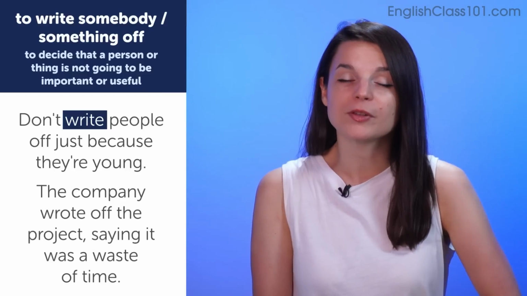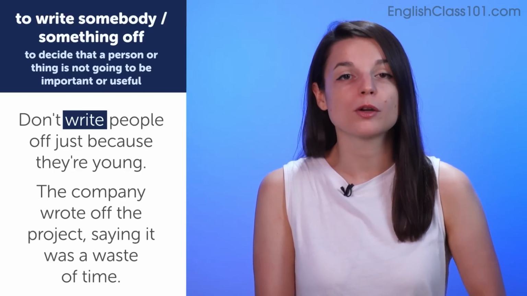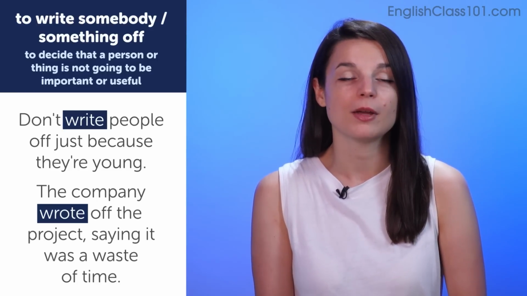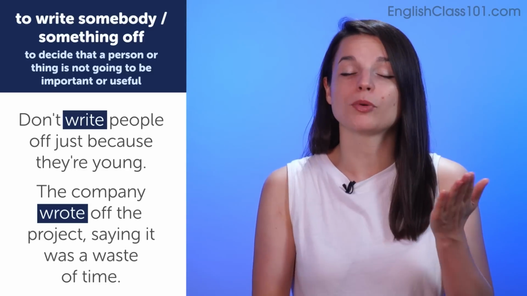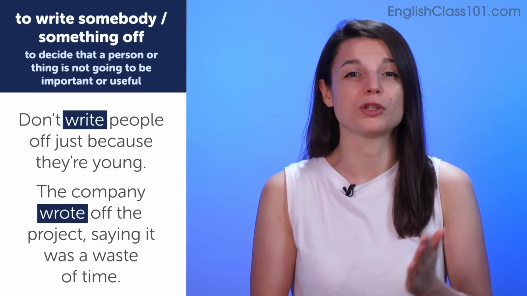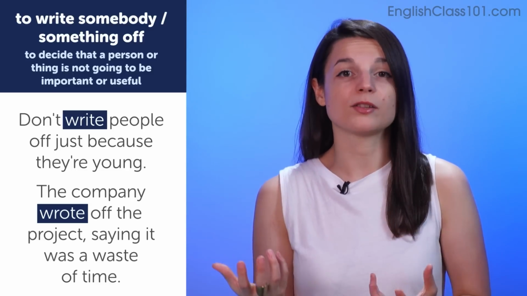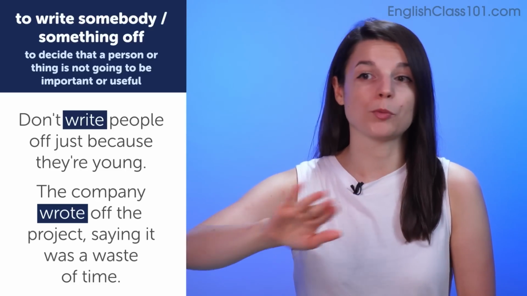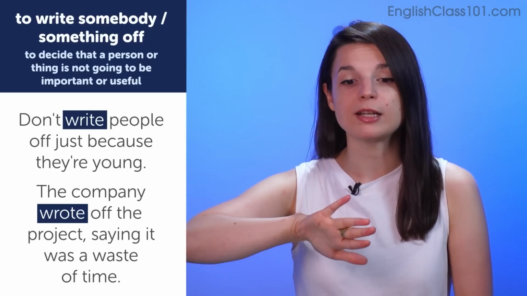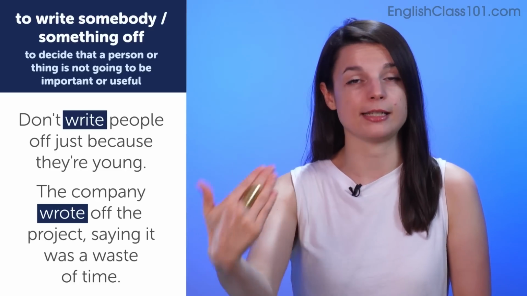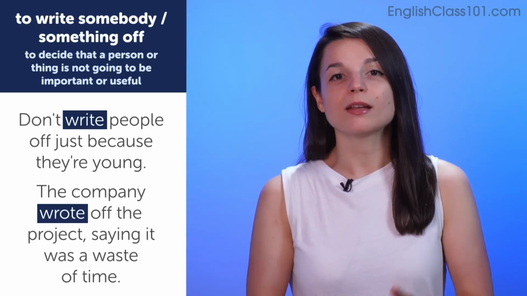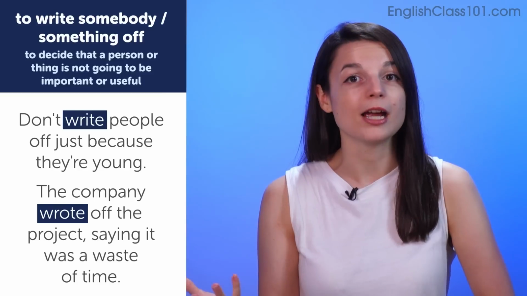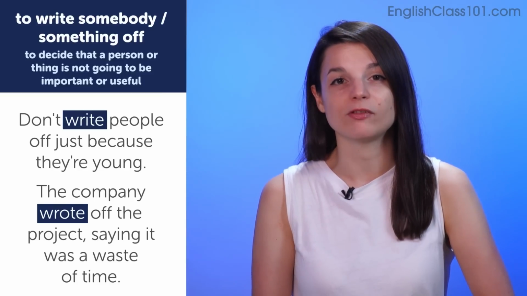In the second example sentence, though, it's a statement. So the company wrote off the project, saying it was a waste of time, meaning the company decided that the project was not important or it was useless. And the nuance as well, the feeling here, is that the project maybe is canceled or suspended. There's some reason the project is not going to continue. So to write something off is to assume that it's just not worth your time. So this does have a very negative feeling.